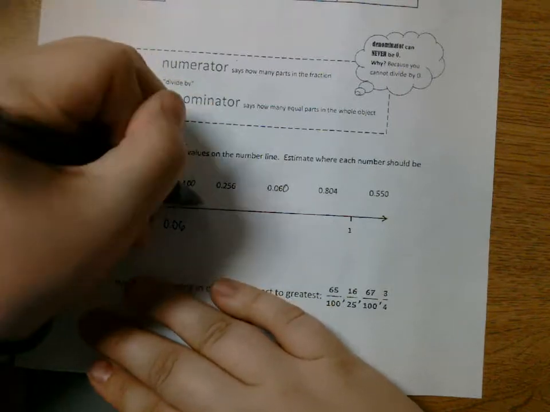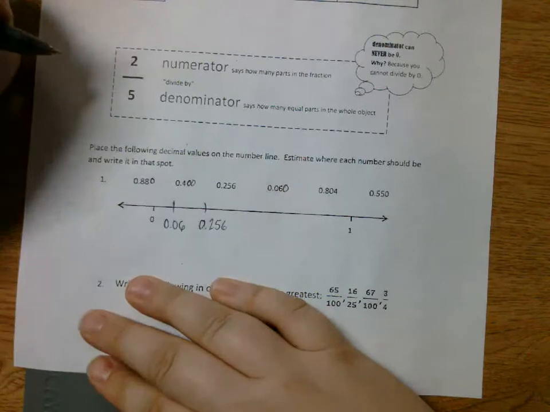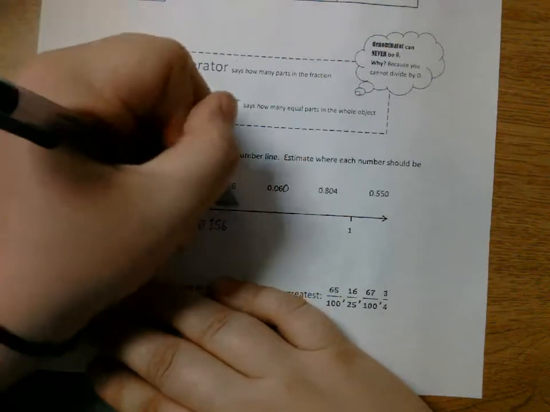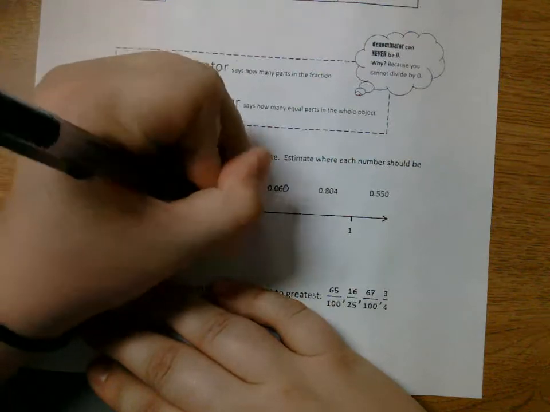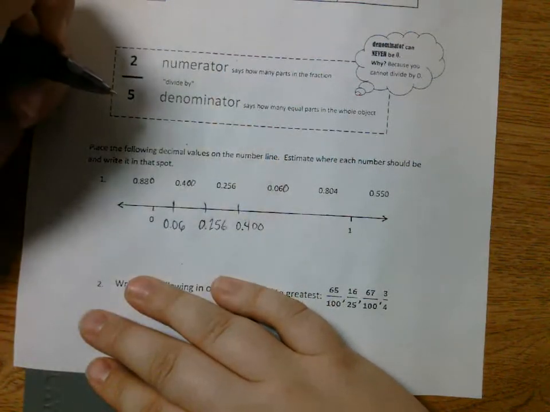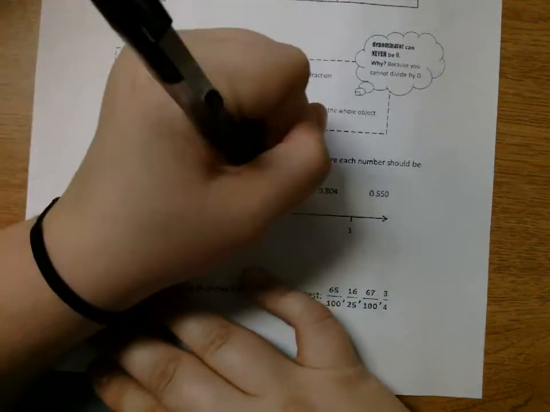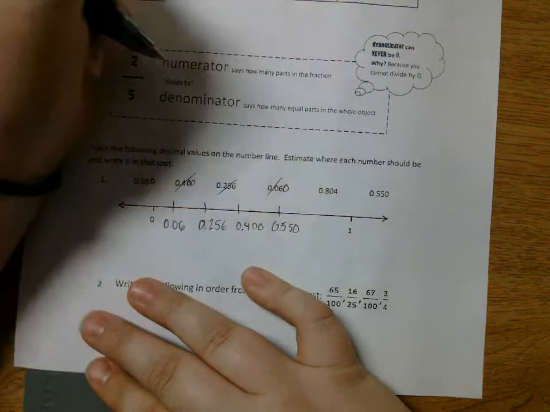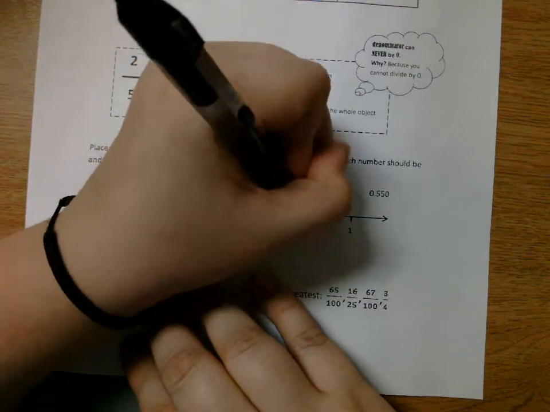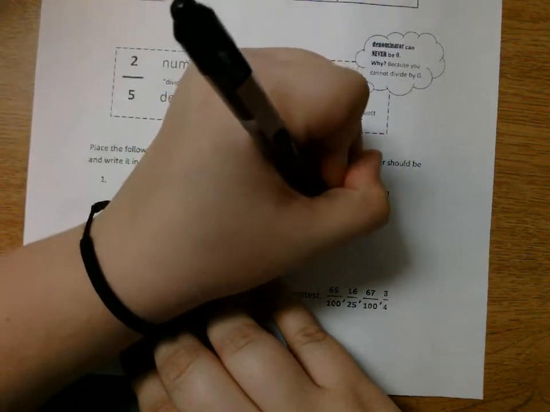And then we go to 256 thousandths, and then 400 thousandths, and then 550, and then 804, and then 880.